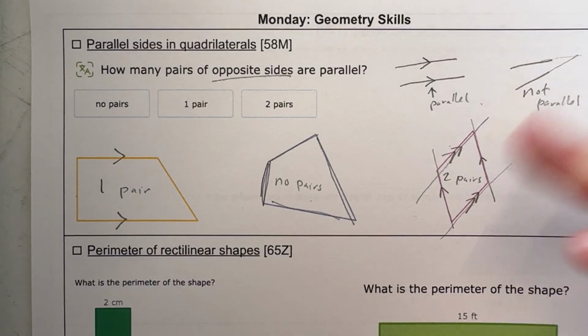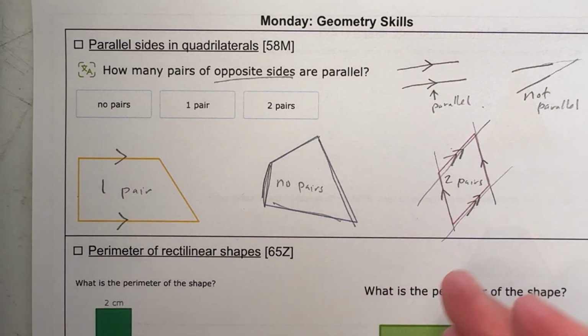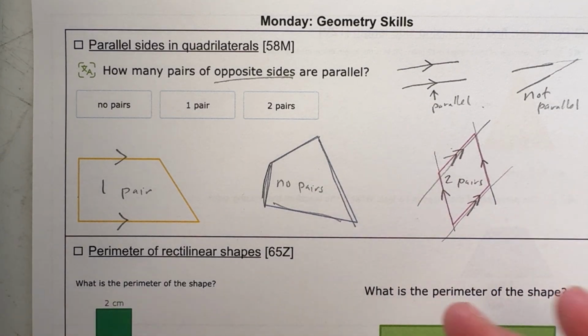Okay? What I would recommend is that you pause this video and then go and do this activity up to 80 and then come back. But it's up to you. You can watch the video all at once or you can do one at a time.